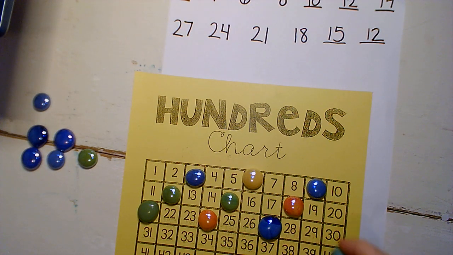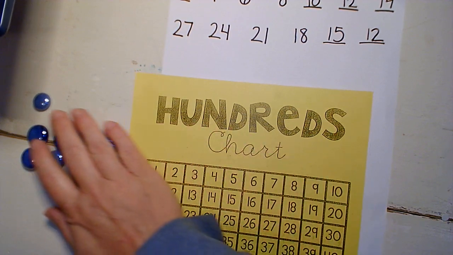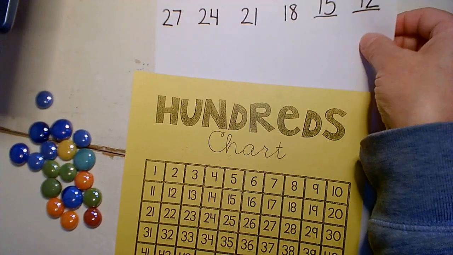So skip 2, put a gem. Skip 2, put a gem. Skip 2, put a gem. Skip 2, put a gem. Ooh, neat. Look at that. It's diagonals. That's really cool. Oh, I like that one. Neat. Okay. You can tell I really like doing number patterns, especially using the hundreds chart.